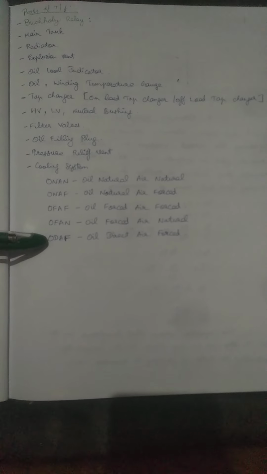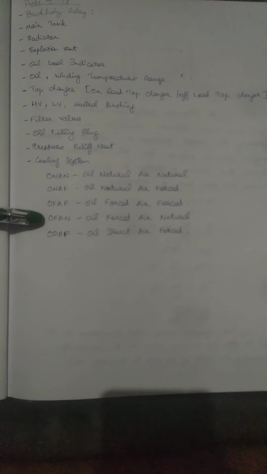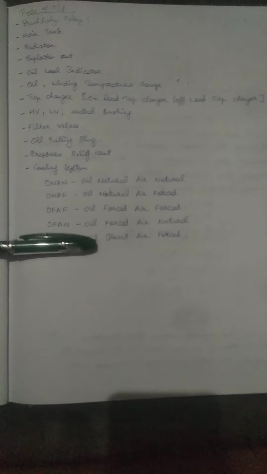Then the next one, oil direct, air forced, which means here the radiator system is directly connected with the internal parts of the transformer. From there the oil gets automatically circulated in the radiator, and in between we use forced air, which means fans surrounding the radiators. So these are all the common parts of our transformers.